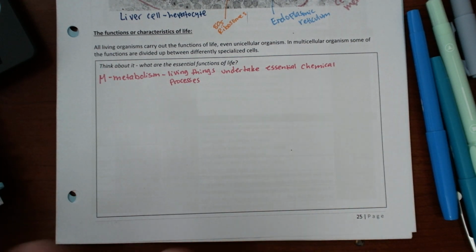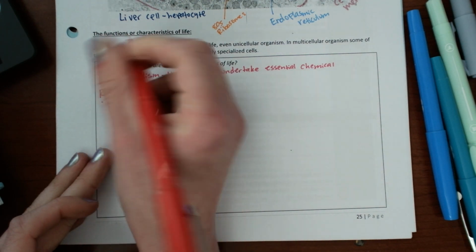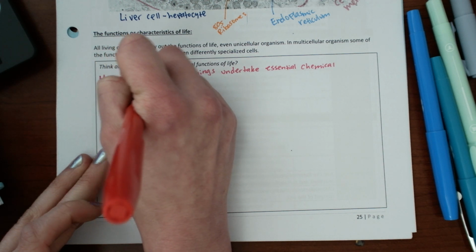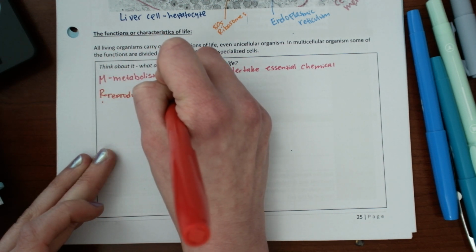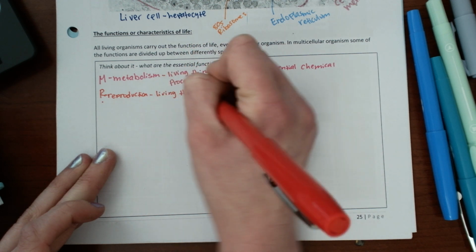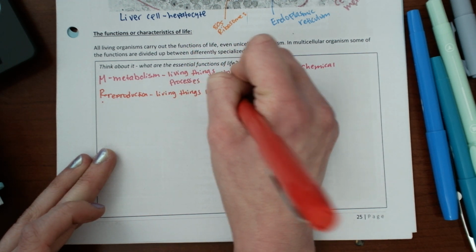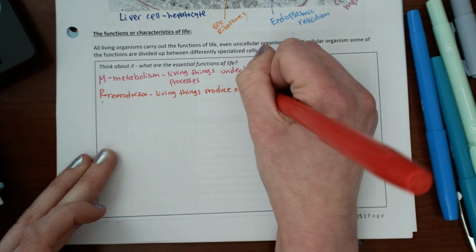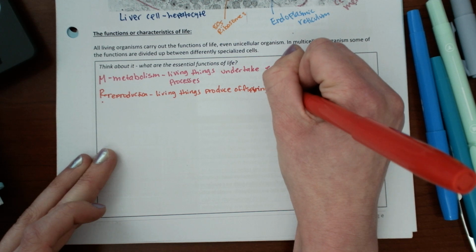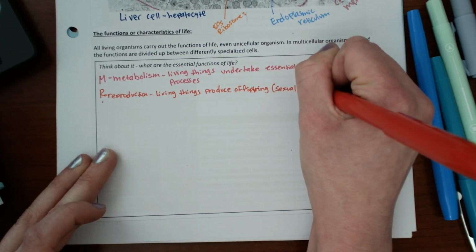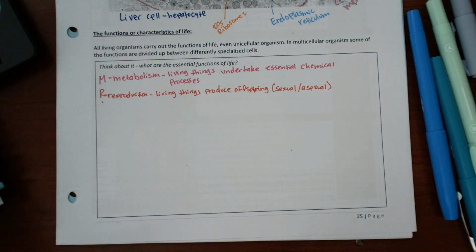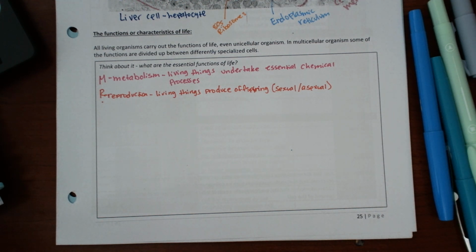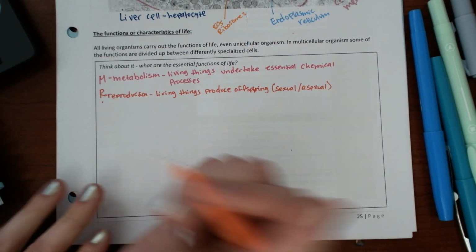R is for reproduction. That living things produce offspring. Offspring. Like babies, so sexual or asexual. All living things do that. Hopefully not you until you're older. And hopefully not me, ever.